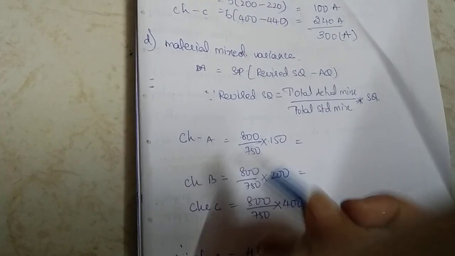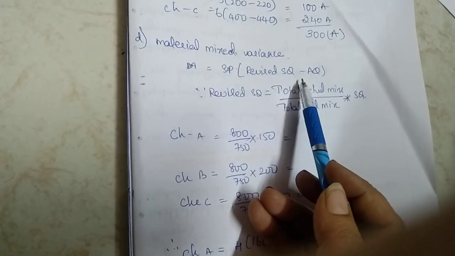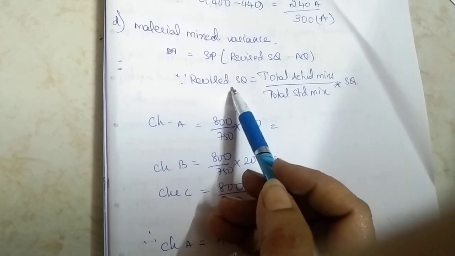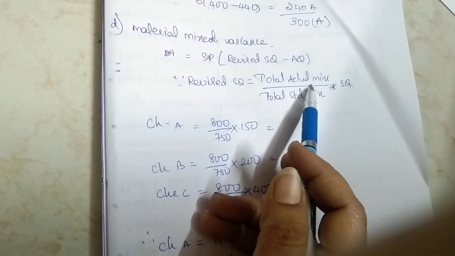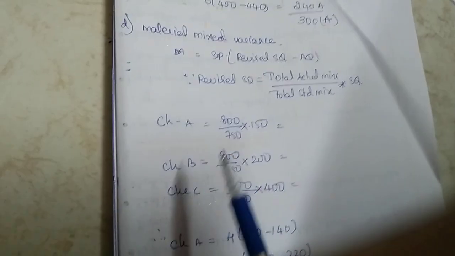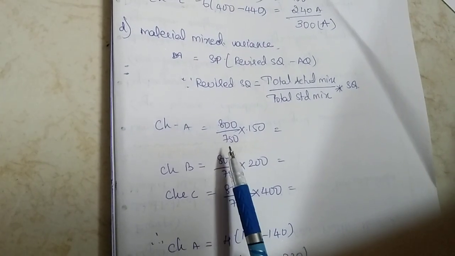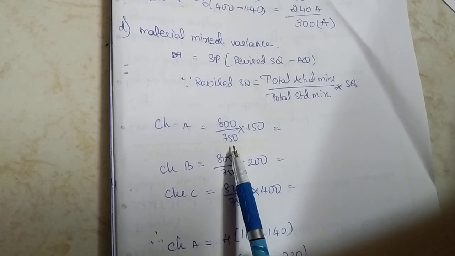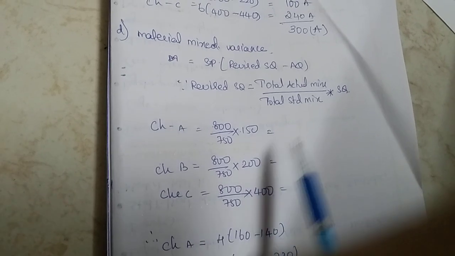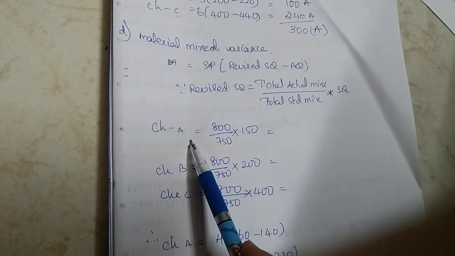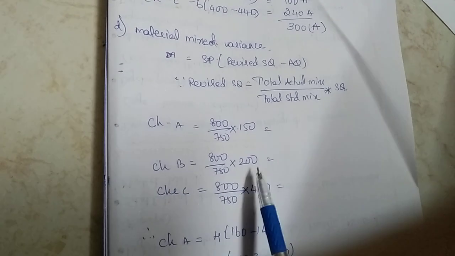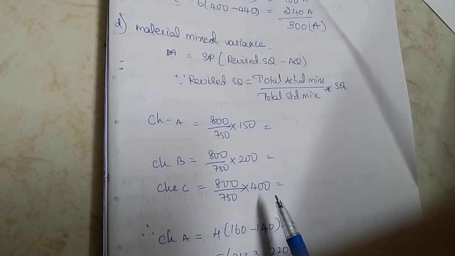So how I'm going to convert is this way. The formula is revised standard quantity minus actual quantity multiplied with standard price. The revised standard quantity is found as total actual mix divided by total standard mix multiplied with standard quantity. Total of actual was 800 and total of standard was 750. The standard quantity for chemical A was 150, for chemical B was 200 and for C it was 400.